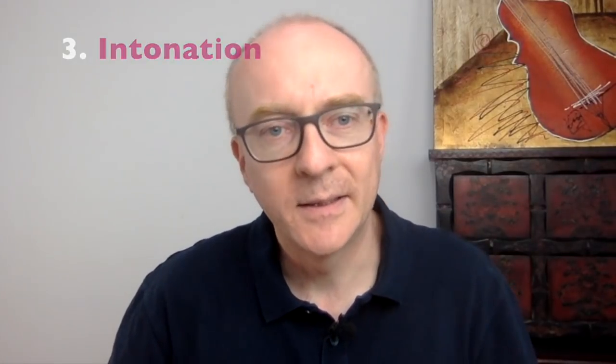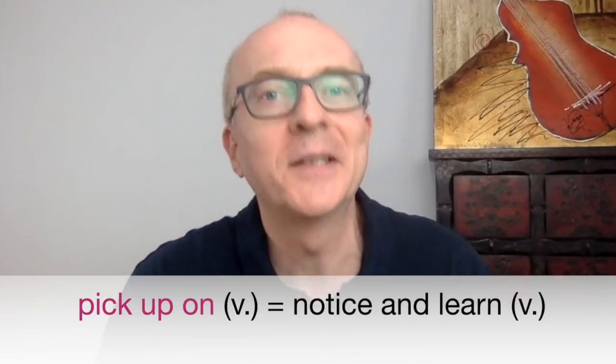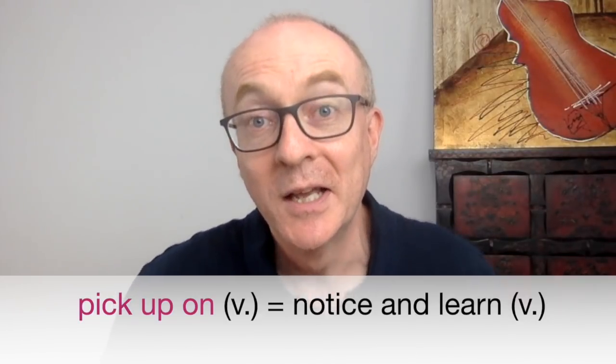And number three is notice the intonation or the rhythm, if you like. Dee dee dee dee dee dee dee dee dee dee dee. I want to go to Paris. I want to go to Paris. I know we don't speak like that, but well, we do actually. I mean, when we're practicing, it's useful to pick up on and learn this kind of intonation and rhythm.